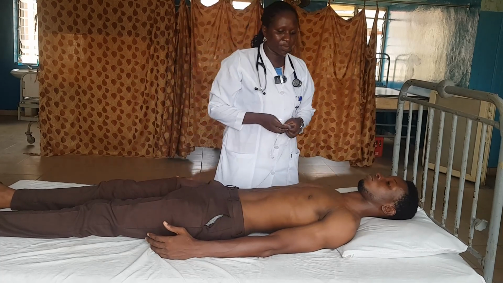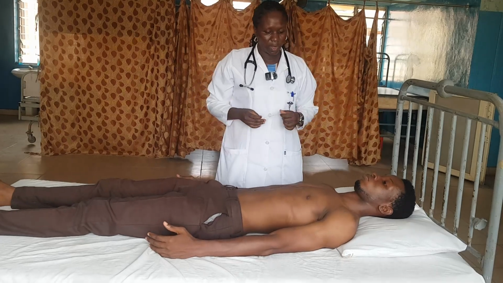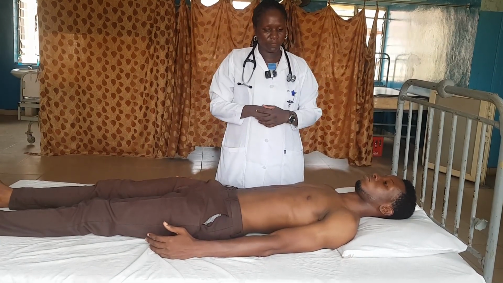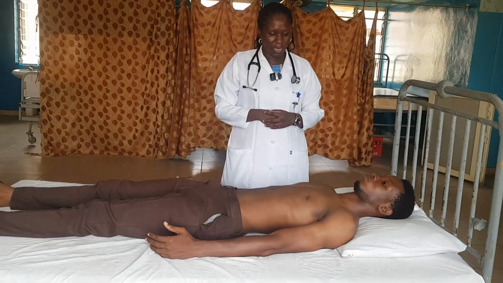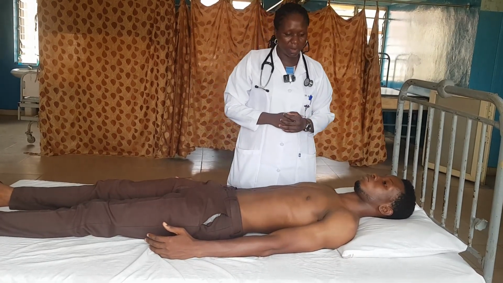So the anteroposterior diameter of the patient is 84 centimeters, while the lateral diameter of the patient's chest is 42 centimeters. So the ratio is about 0.5. The patient does not have a barrel-shaped chest.